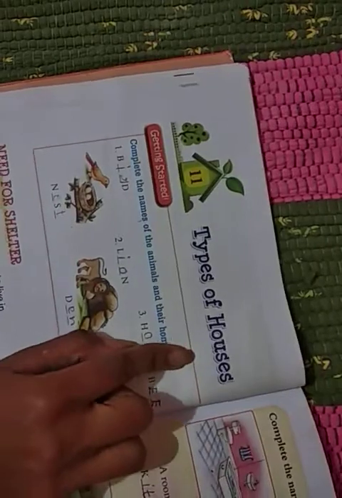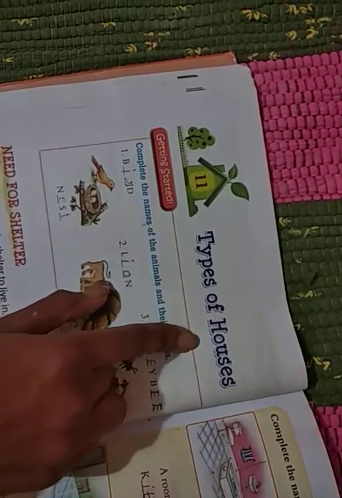Hello children, now we will see lesson number 11, types of houses. See here children, lesson number 11, types of houses, EVS, environmental studies, ICSE grade 1. So this is just a fun activity for you. Just see here, what is written here?